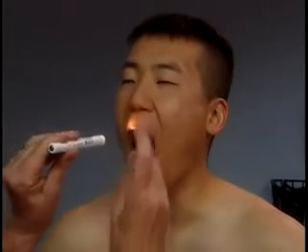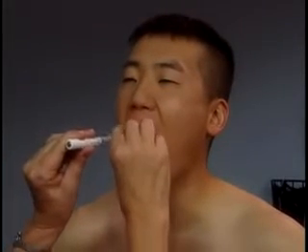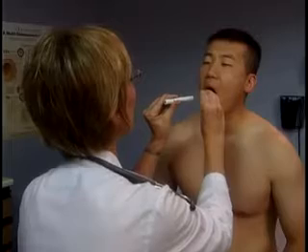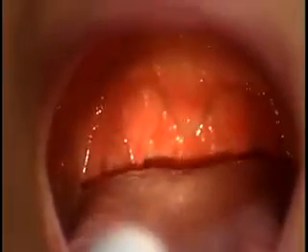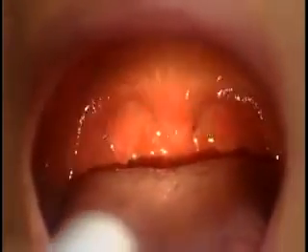After warning the patient, test the gag reflex by stimulating the back of the throat lightly on each side in turn. Very good. Ask the patient to say ah or to yawn as you watch for elevation of the uvula and soft palate. Inspect the uvula, the soft palate, the anterior and posterior pillars, and pharynx.